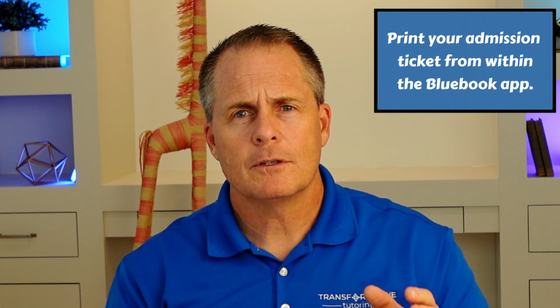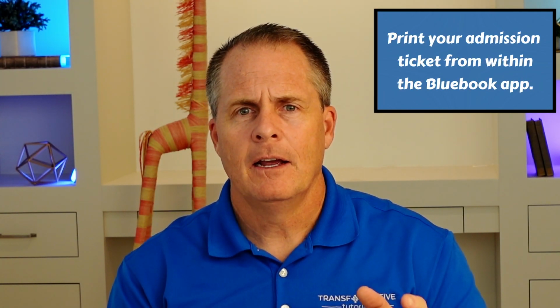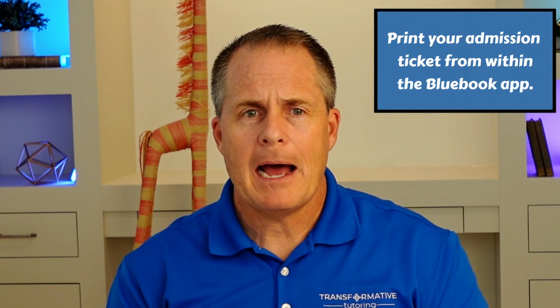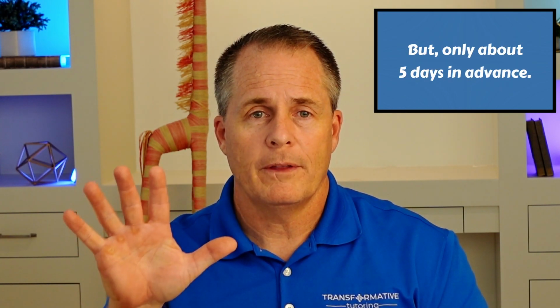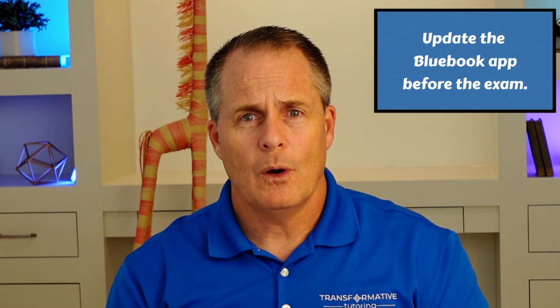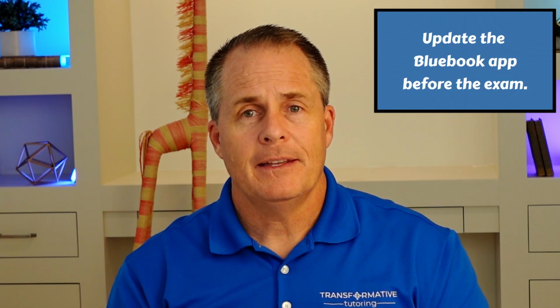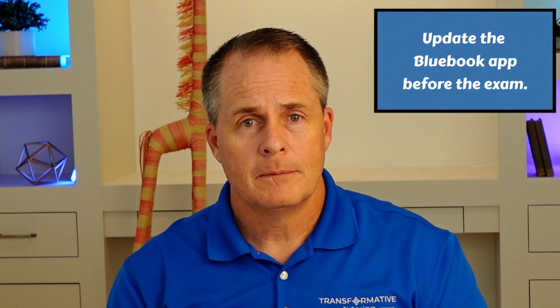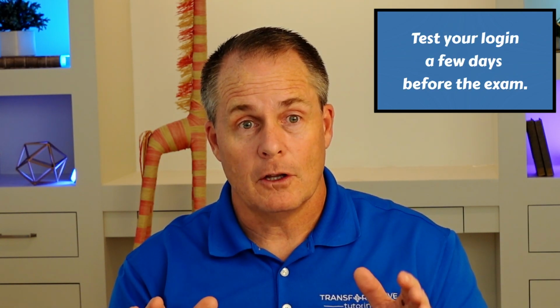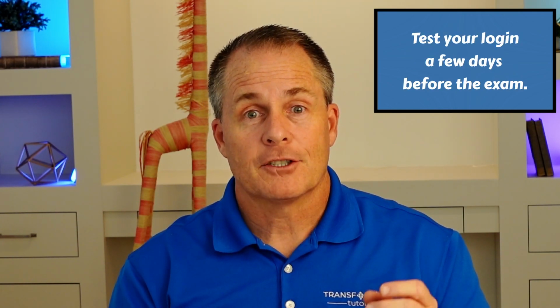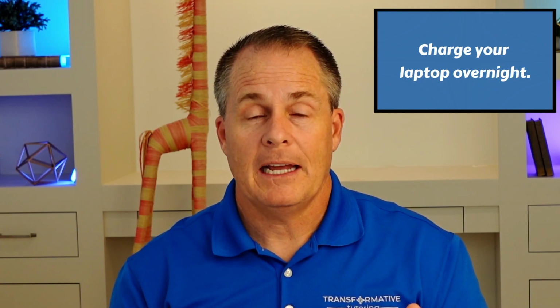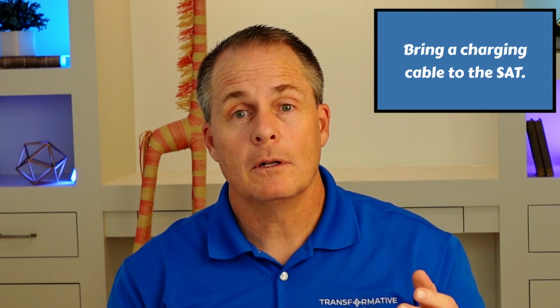You will be able to print your admission ticket from inside the Bluebook app about 5 days before the test. Make sure you update the Bluebook app the day before the test as well. And make sure you're still logged in correctly. Make sure you charge your laptop before the test and bring a charging cable to the test. The Bluebook app lets you mark questions for review and quickly see what questions you still need to answer.